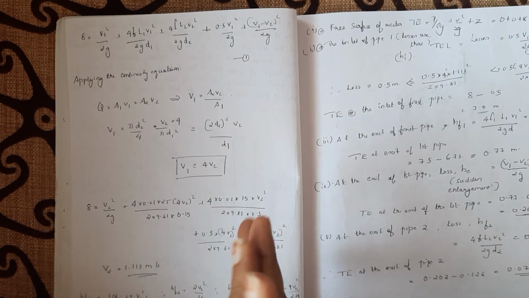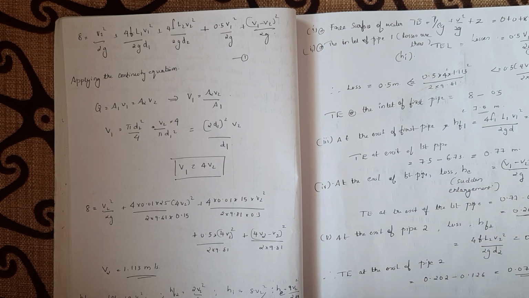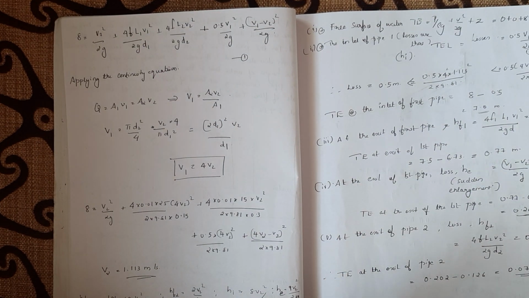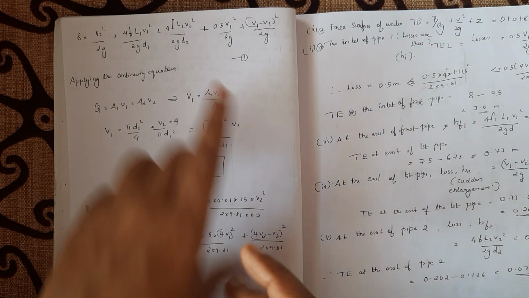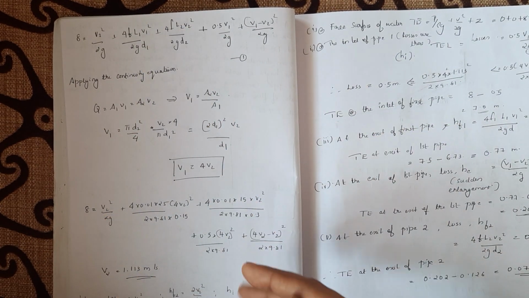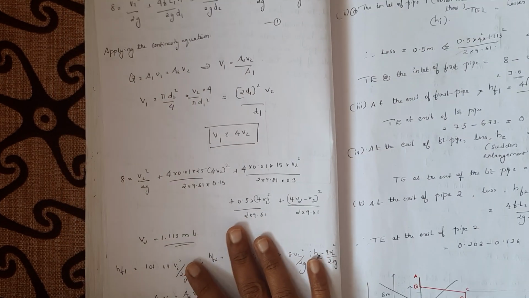Now this equation is in terms of two unknowns, isn't it? V1 and V2 are unknown. So we cannot solve for both V1 and V2 with this equation alone. So what do we need to do? At least we have to write V1 in terms of V2 or V2 in terms of V1. So how can we do that? We have got one more equation, right? That is the continuity equation. So apply the continuity equation.